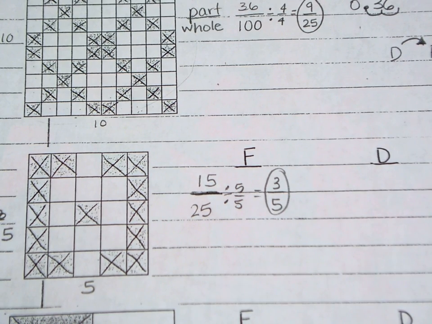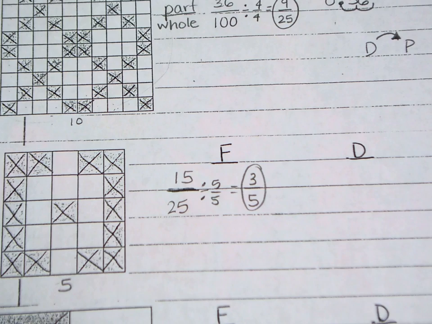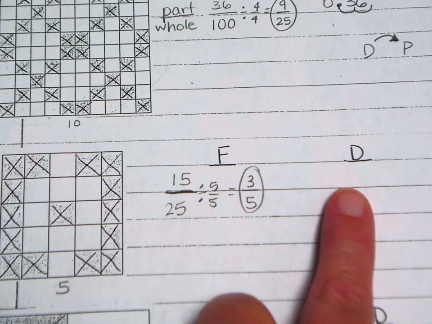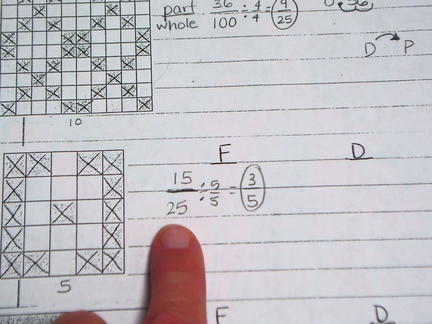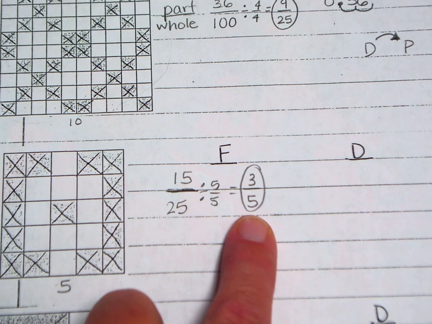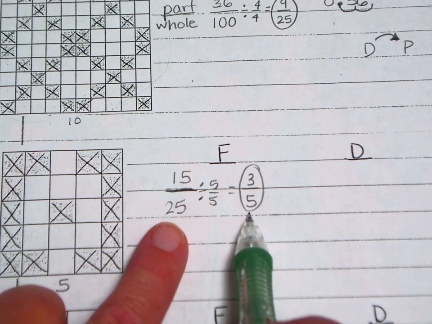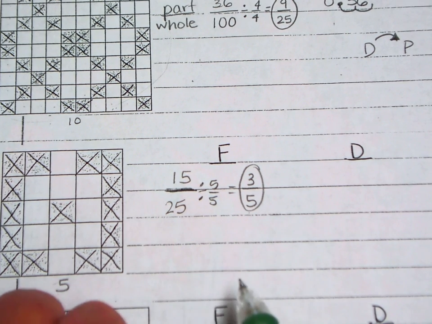Now I have a question for you. We have to turn this into a decimal. It now needs to become a decimal. Is 25 a decimal place value? I hope you answered no. Is 5 a decimal place value? I hope you answered no. If they are not decimal place values, we need to make them a decimal place value.